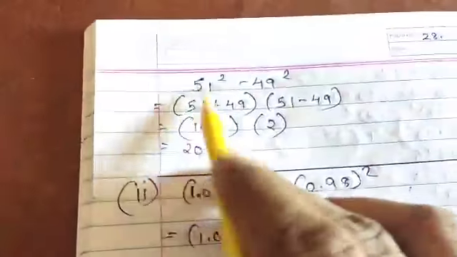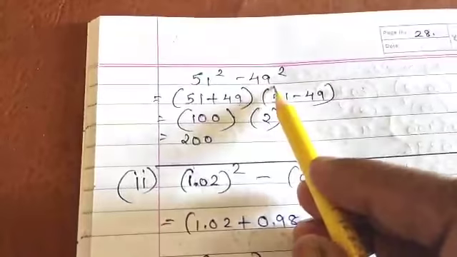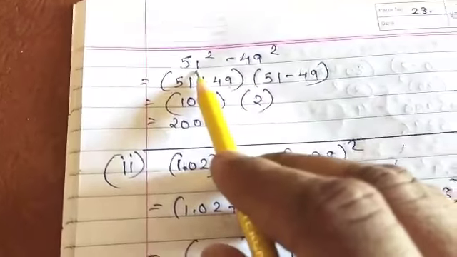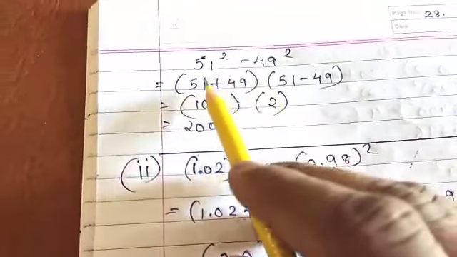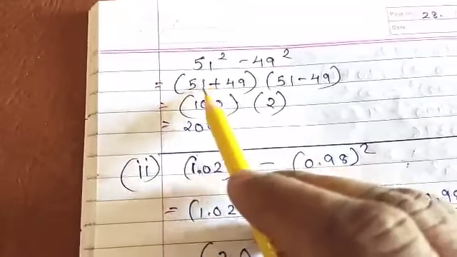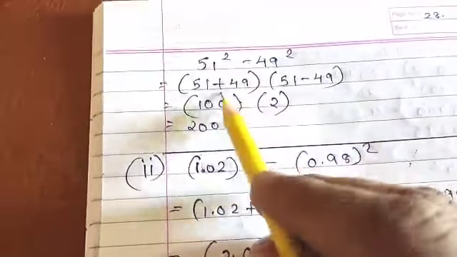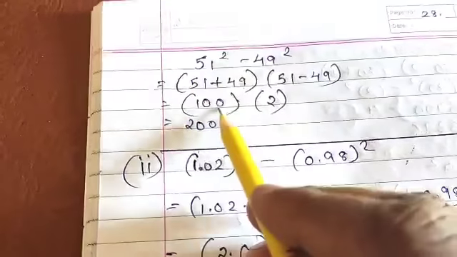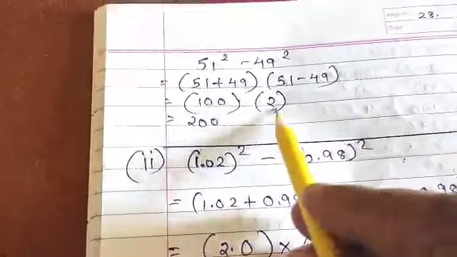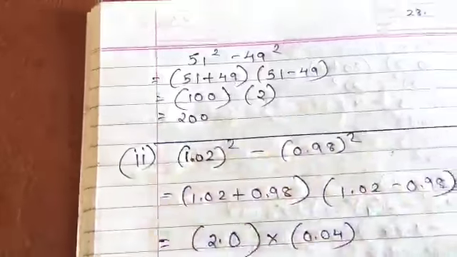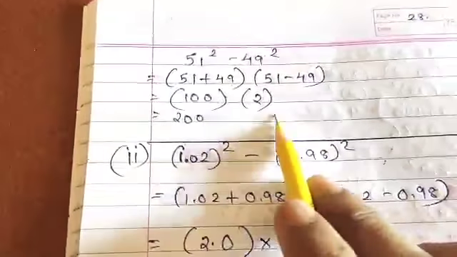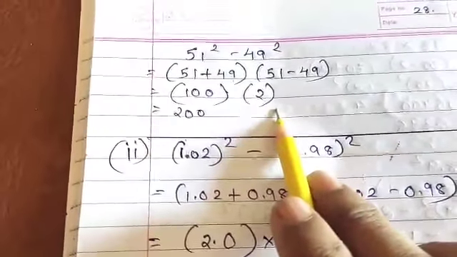Or the same sum we can do with another identity. See here, both squares are given. So what I did, consider this as a square and this as b square. So what we used to do, that is a plus b and a minus b. So 51 plus 49 is 100 and 51 minus 49 is 2. So 100 into 2 is 200. So now we will apply this identity as it is, it will save your time.